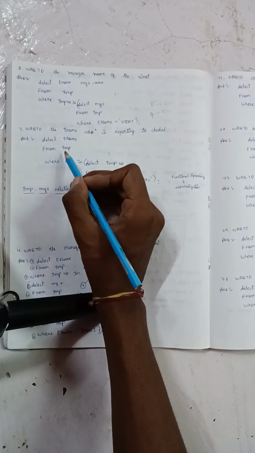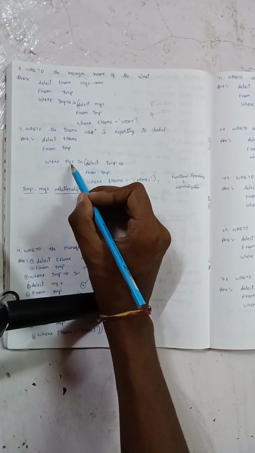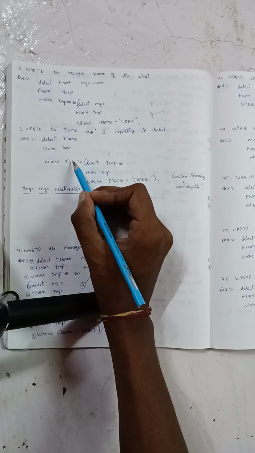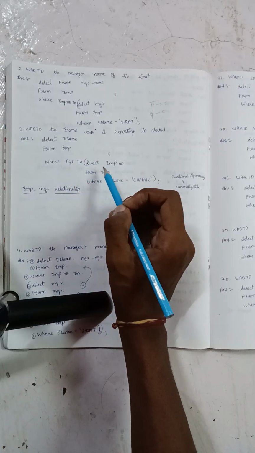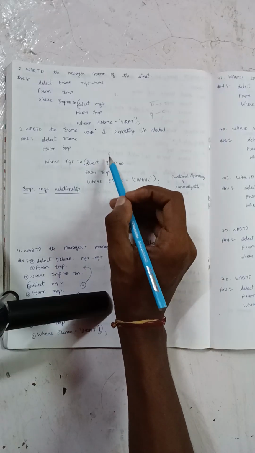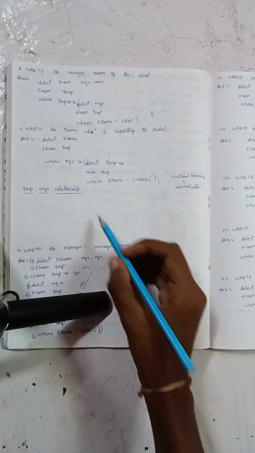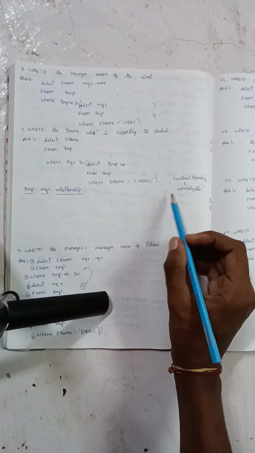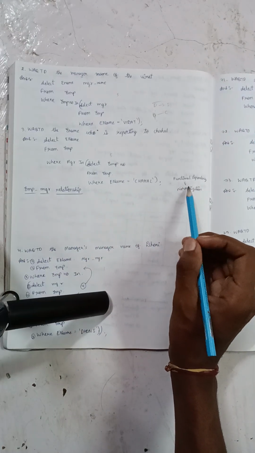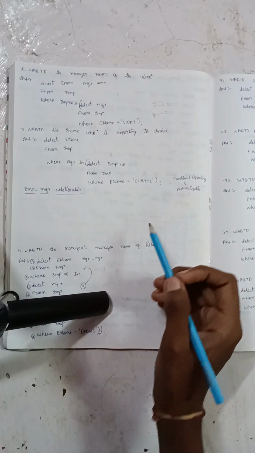So select e name from EMP where MGR in that result, so that the names of those who have 5 will be displayed, as they are reporting to Chahal. It is known as the employee manager relationship. It is basic to functional dependency and normalization also.